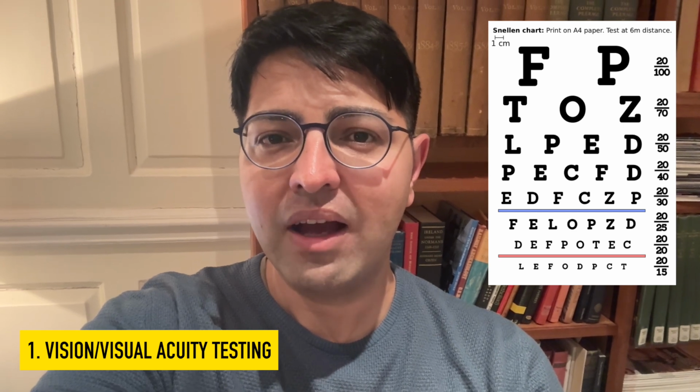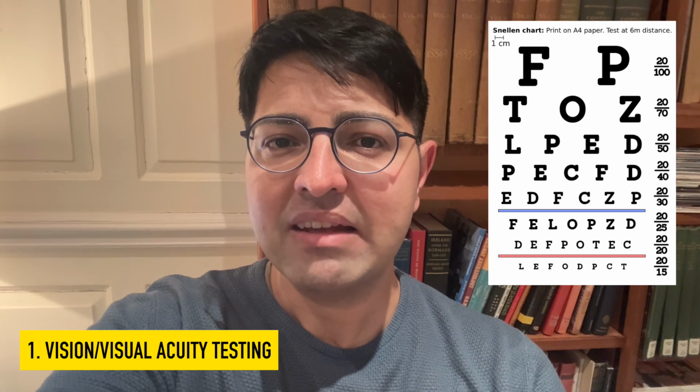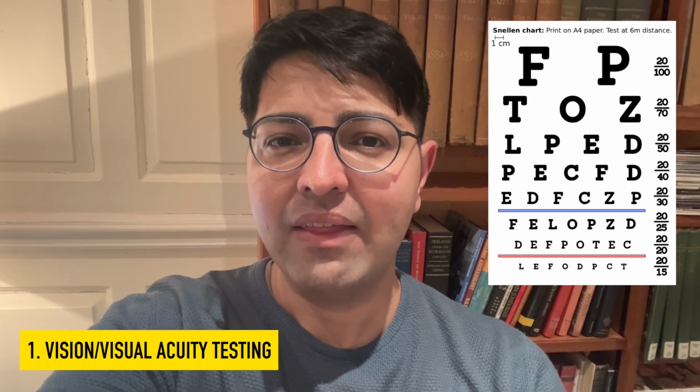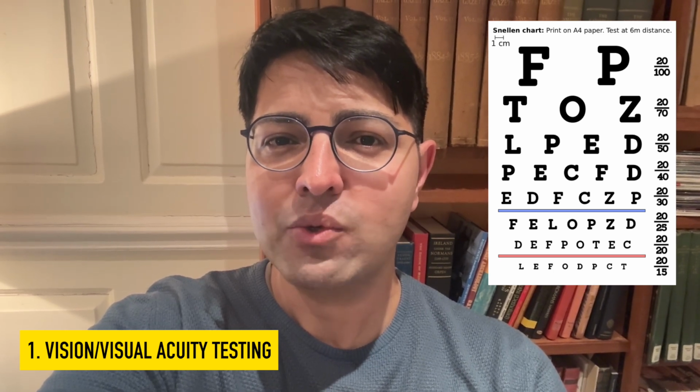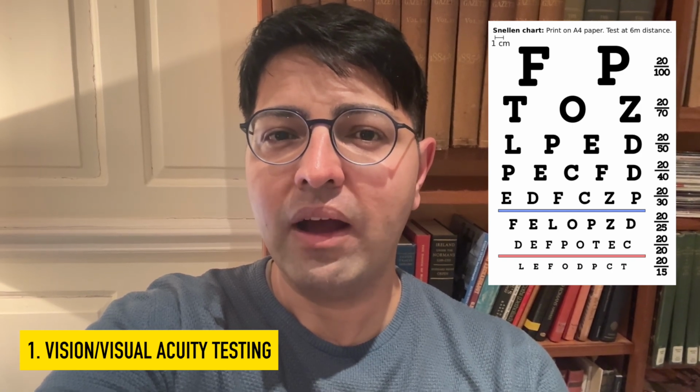Once I've reached my limit, I simply read off the numbers that are associated with that line, and that translates into an actual measurement that I can use to quantify how well I have read. As a rough general rule, the further down the chart that you get, the better your level of vision is from a visual acuity point of view.